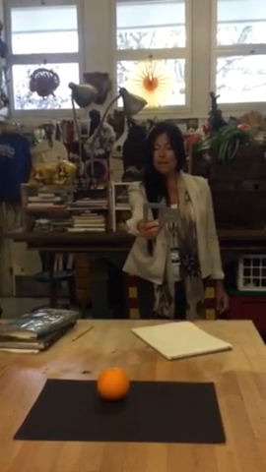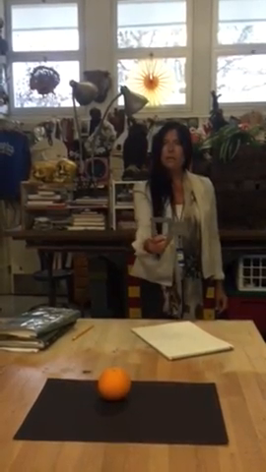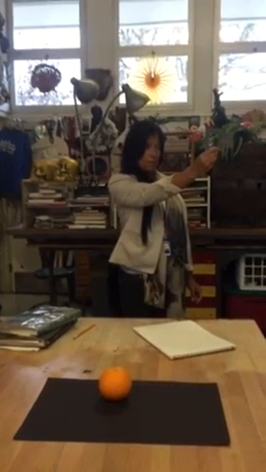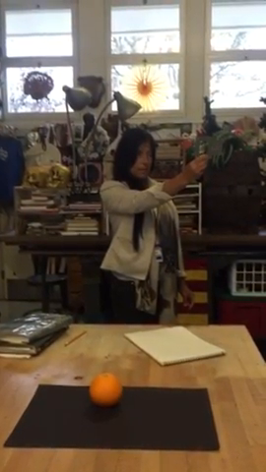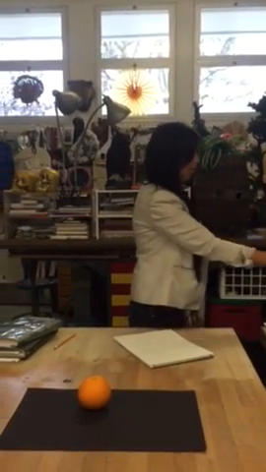Okay? So I'm going to pass this around. You can look at the orange if you'd like to. You can look at each other. But what you want to look at is the shapes around the shape. Look carefully and slowly. That's what we want to do. Okay, I'm going to pass this around.